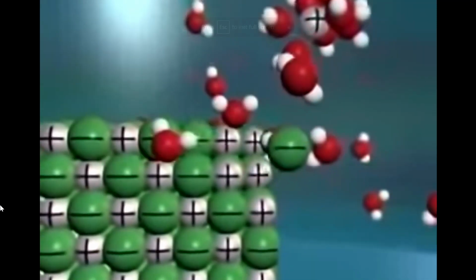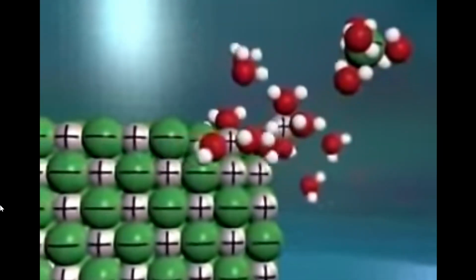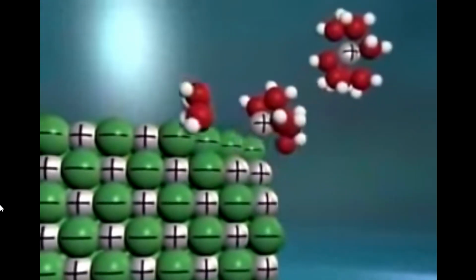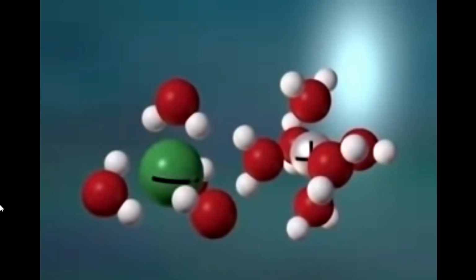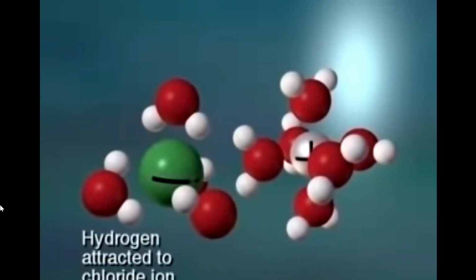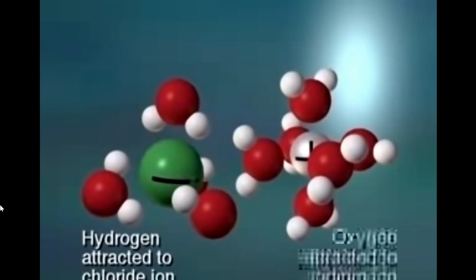The solvated ions move off the surface and become separated in solution. Notice that water molecules cluster about the anions with the hydrogens directed toward the negatively charged ion. On the other hand, water molecules interact with the positively charged cations through the lone pairs of electrons on the oxygens.